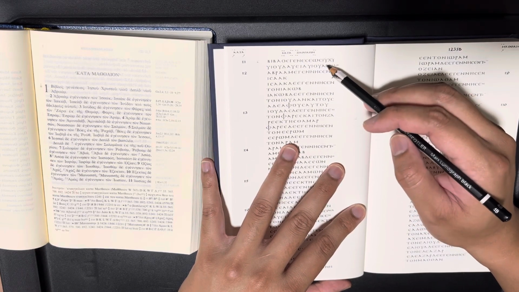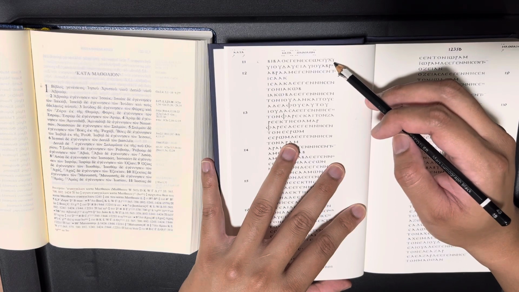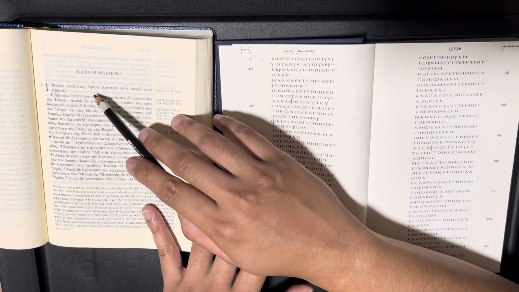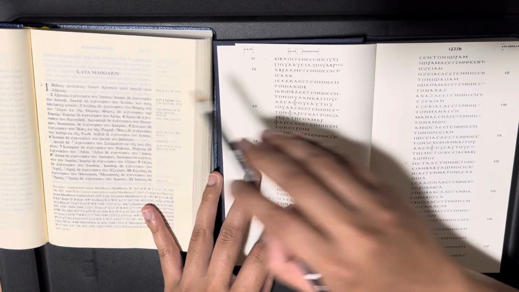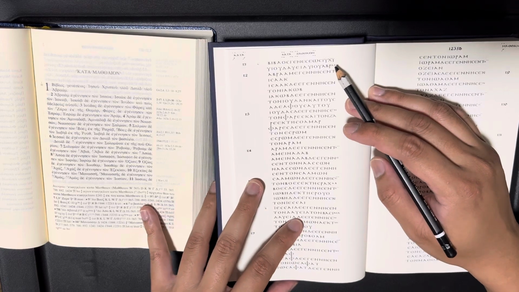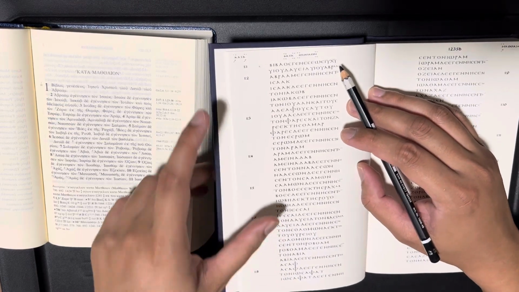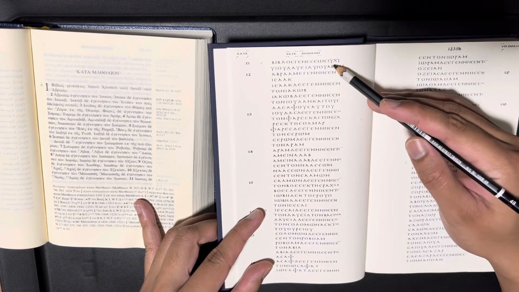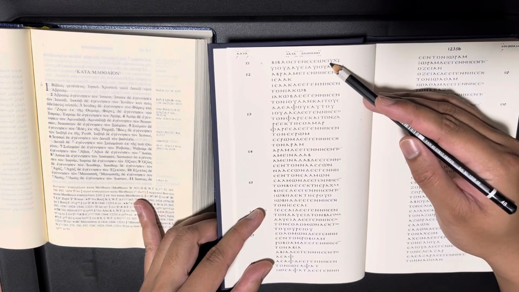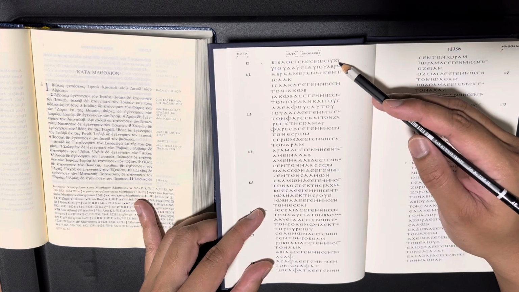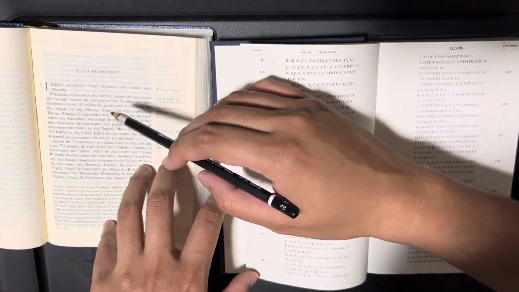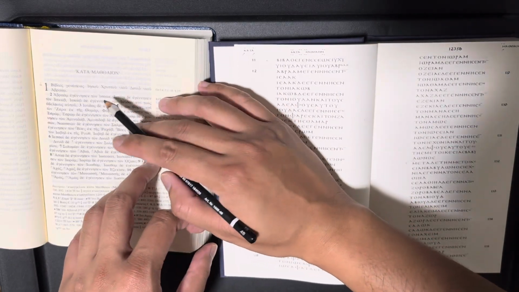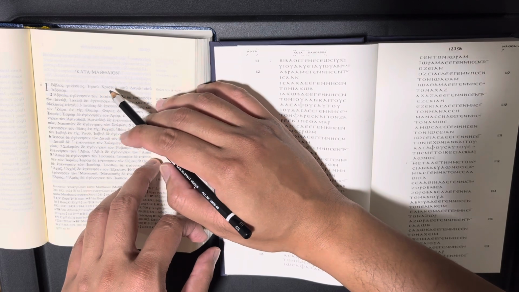Okay, and if you see here, Iesou Christou. Now, if you look at the Nestle-Aland, it is spelled out, Iesou Christou. But if you look at a lot of the ancient codices, they have a short form for Jesus Christ, which is marked by these four letters. The Nestle-Aland has it spelled out, okay, Iesou here, Iesou Christou.